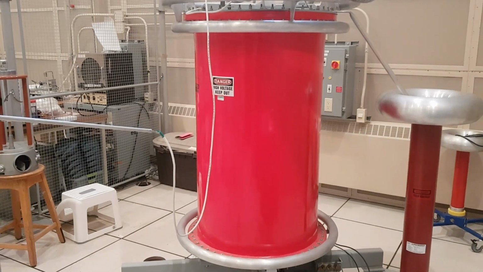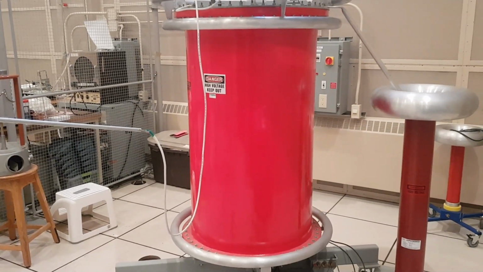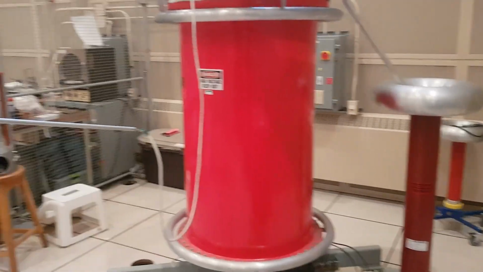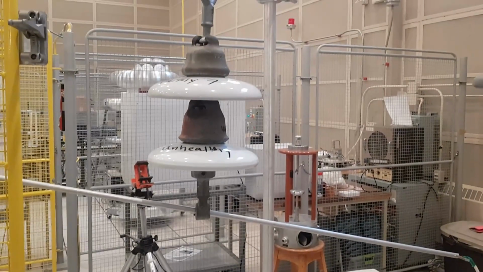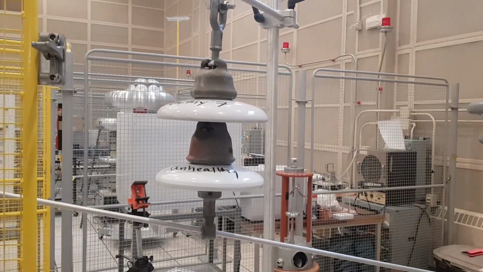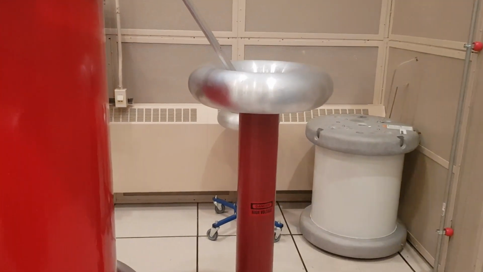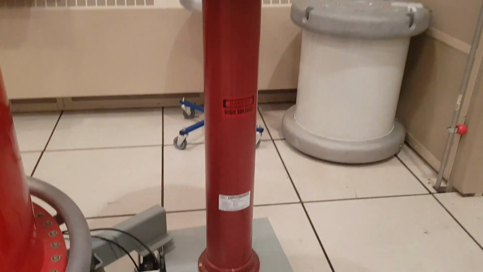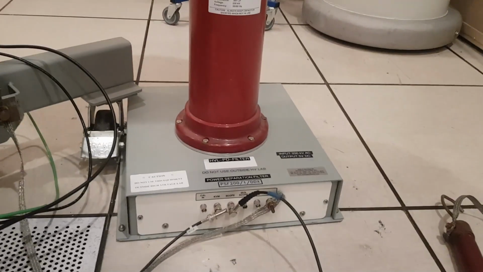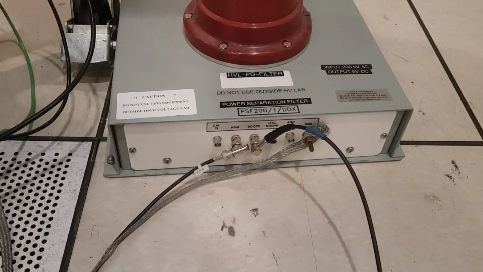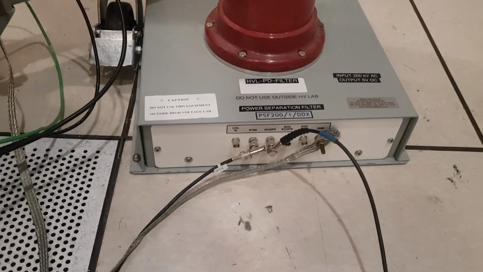This is how the partial discharge setup looks. This is the high voltage transformer here, and here is the sample that we will be testing for partial discharge. Then this is the coupling capacitor, and this is ZM, the impedance through which we will measure our partial discharge pulses.